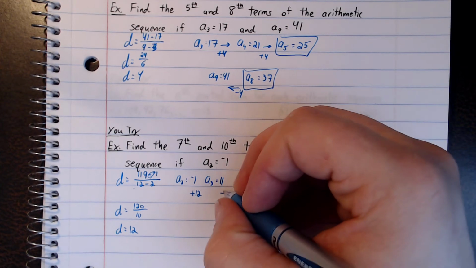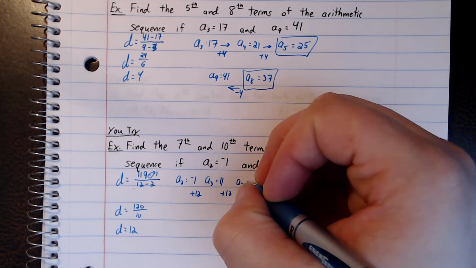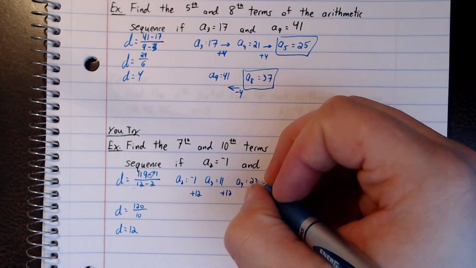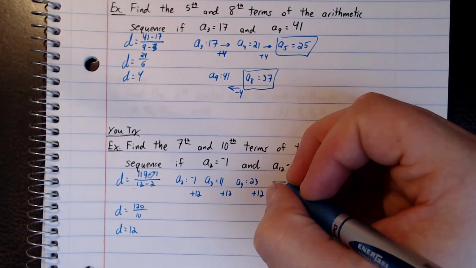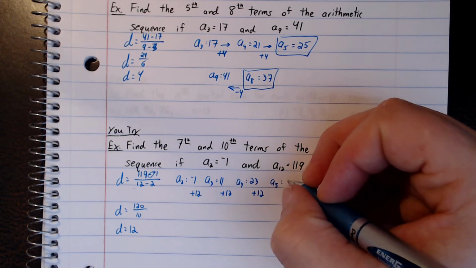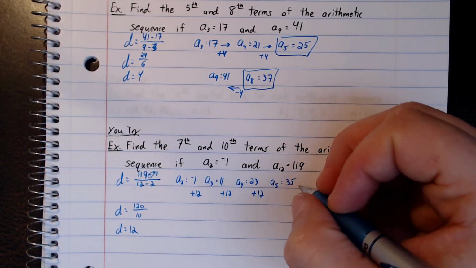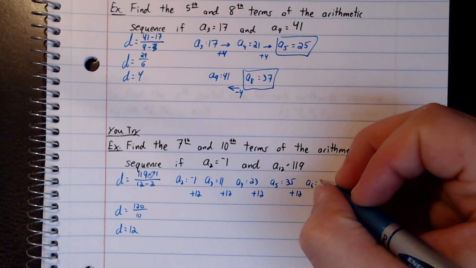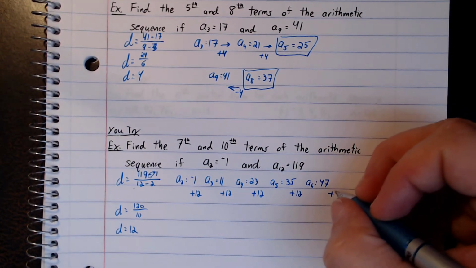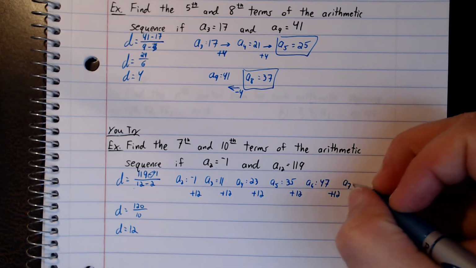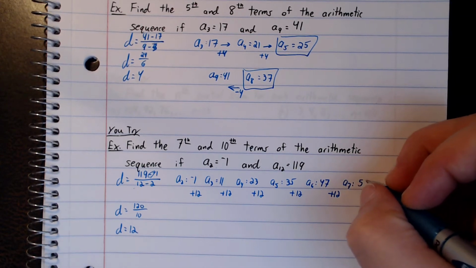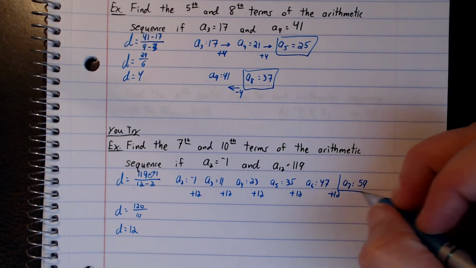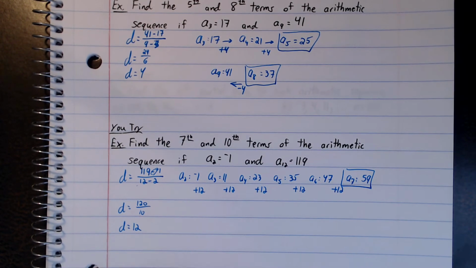So if I add 12, that gives me 11 for the next one. If we add 12, that'll give us 23. If we add 12, that'll give us 35. If we add 12, it'll be 47. 59. So we finally get our 7th term, which is 59.